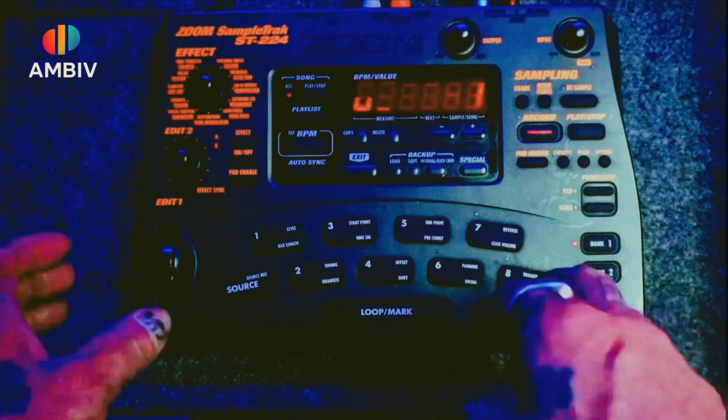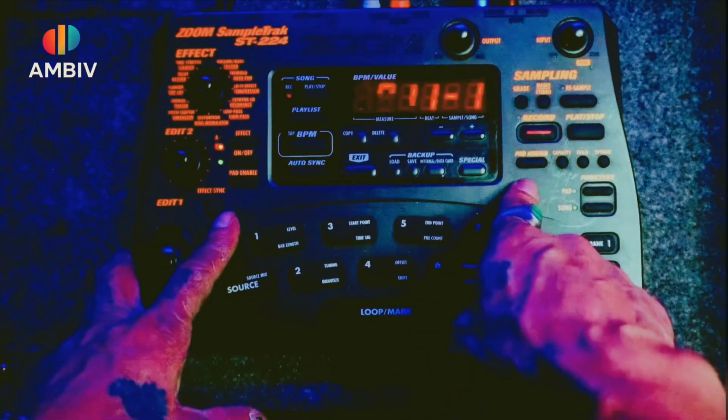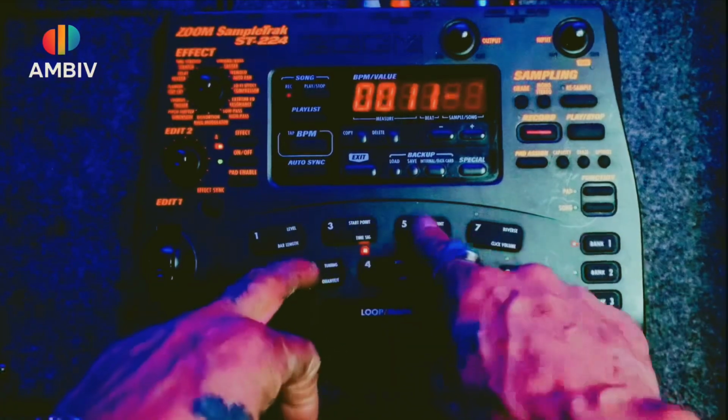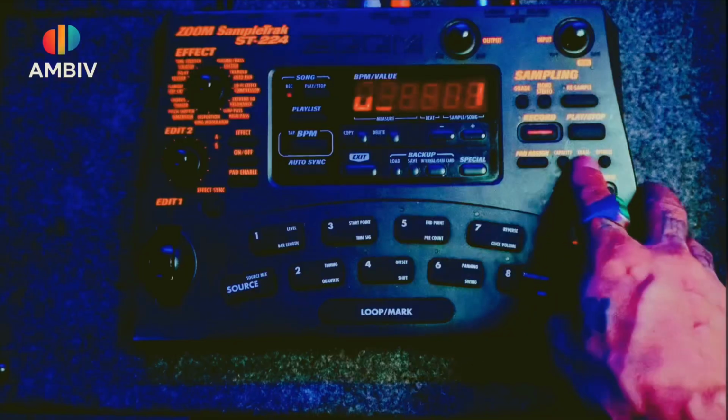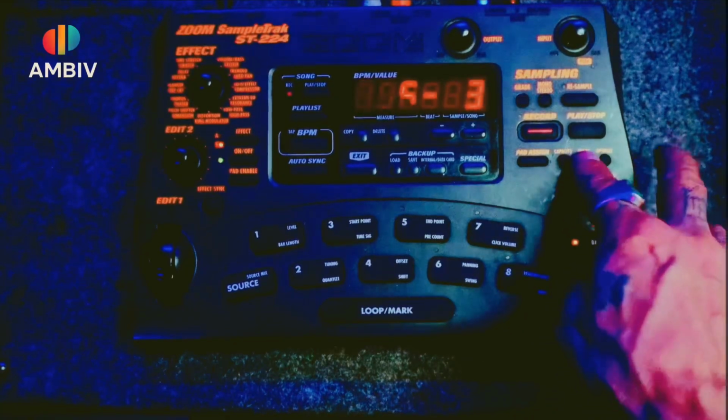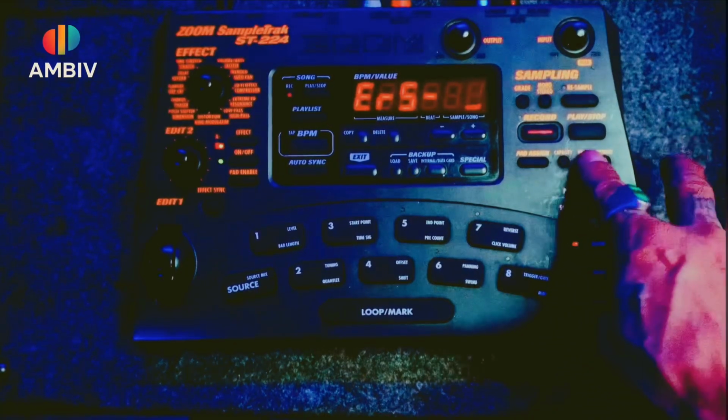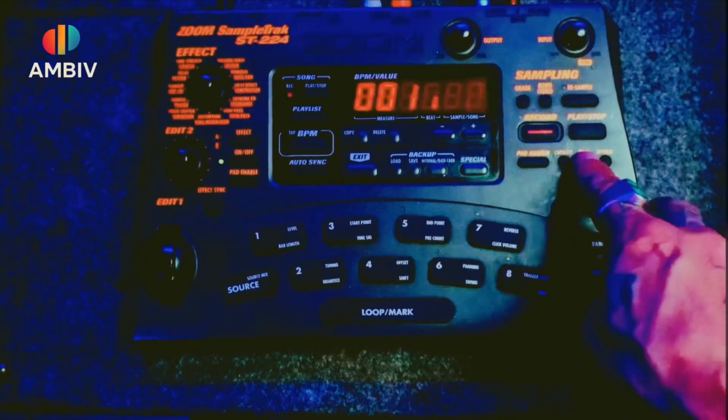I forgot they were still using the original bank, which is full of all the samples. So basically what you want to do is you can just erase them all real quick. And I'm just speedballing through the erase.